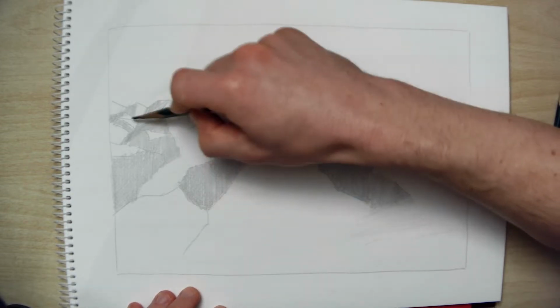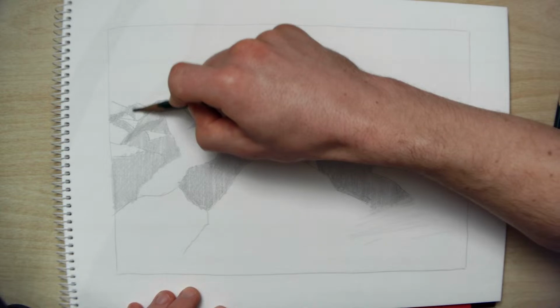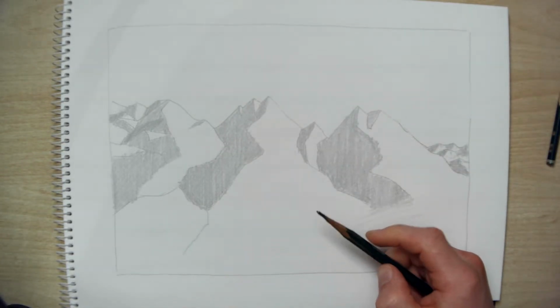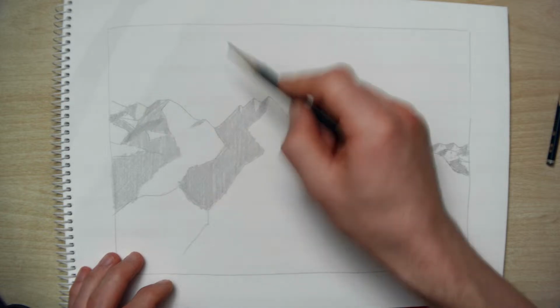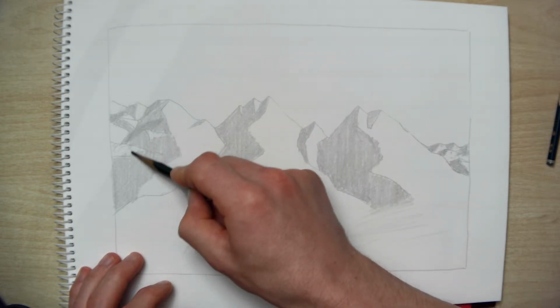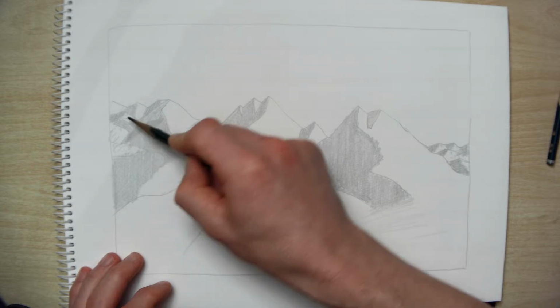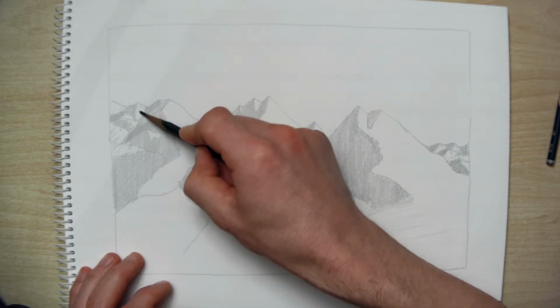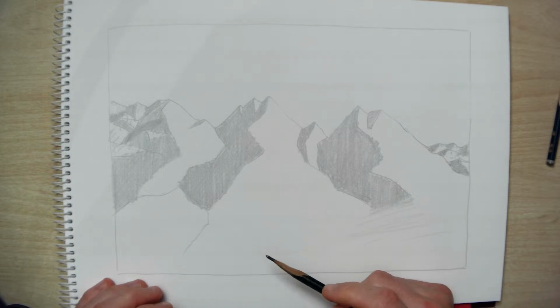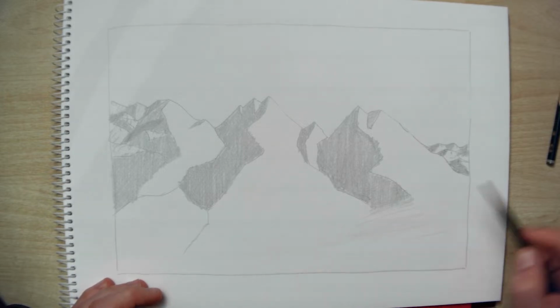Okay, let's let those have a little bit of a different value, each one, just so it looks like they have different inclinations. Let's go in with a little bit of detail in there as well. Just a couple of specks and lines like that. Okay.